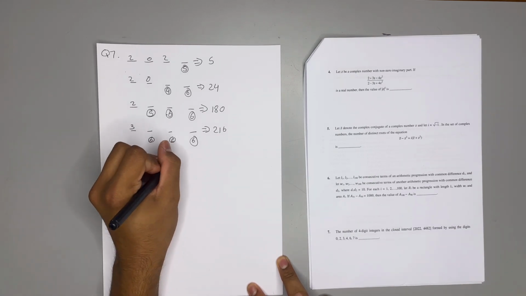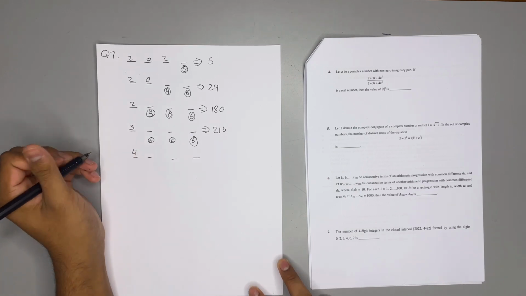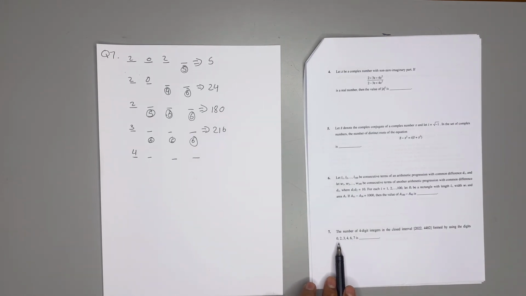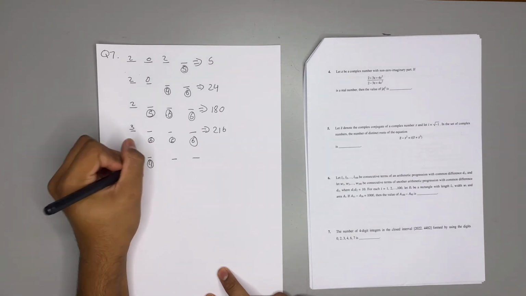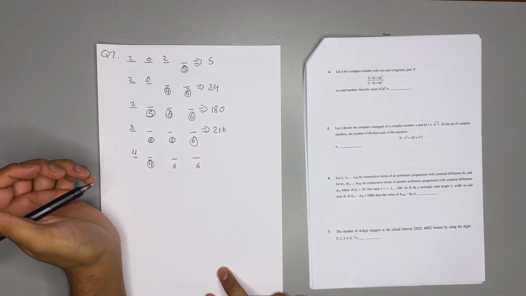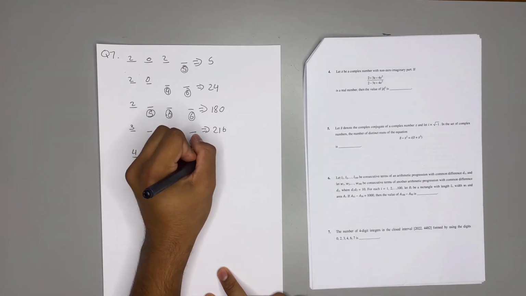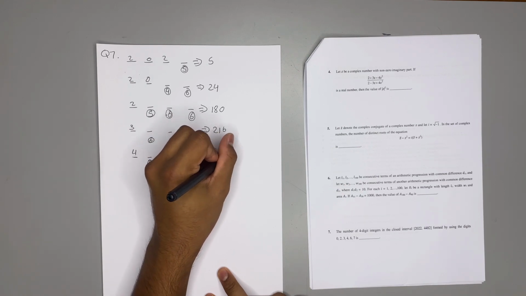Lastly, 4, 4, 8, 2. We can have 4, 0. We can have 4, 2. We can go 4, 3, and we can go 4, 4. So 4 different numbers can fit here. 6 and 6. 6 times 6 is 36 times 4 is 144.